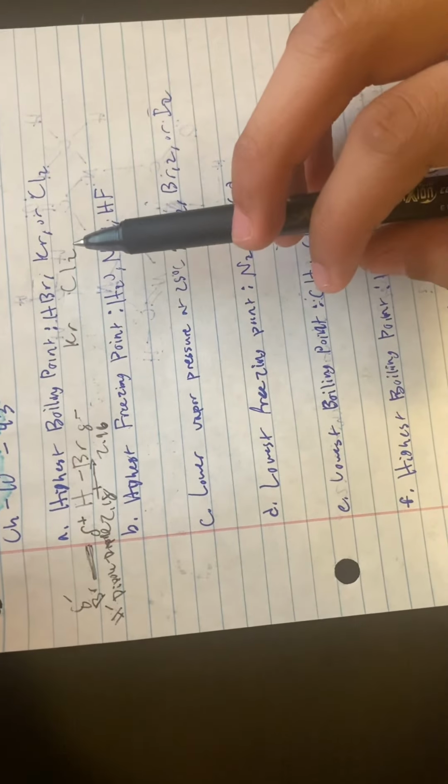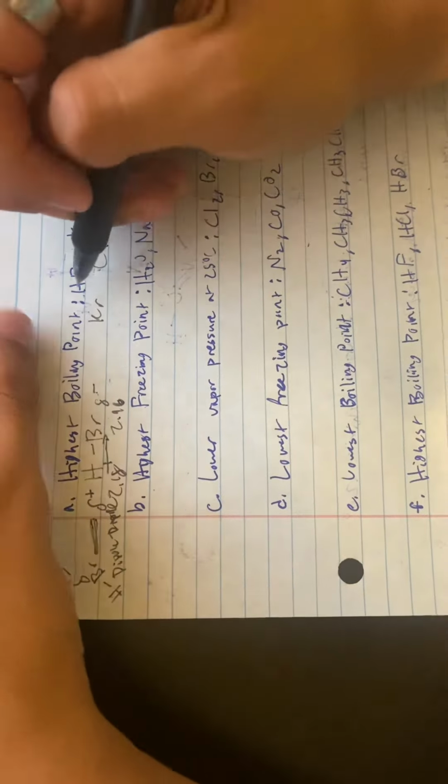And since they only have London dispersion forces, whereas HBr has dipole-dipole, and the stronger the intermolecular forces, the higher the boiling point, HBr has the higher boiling point.